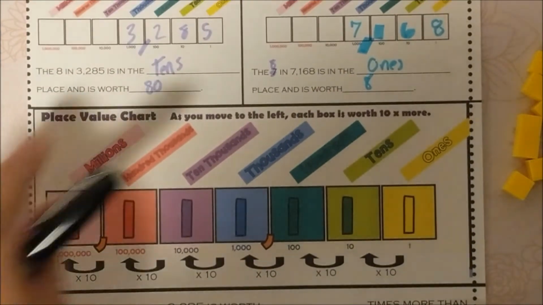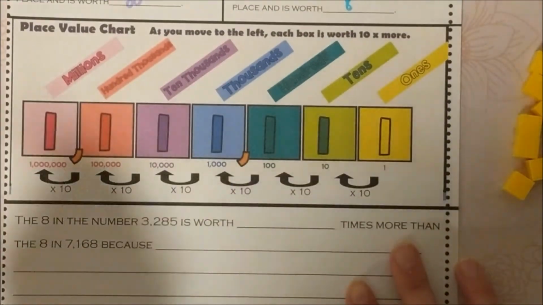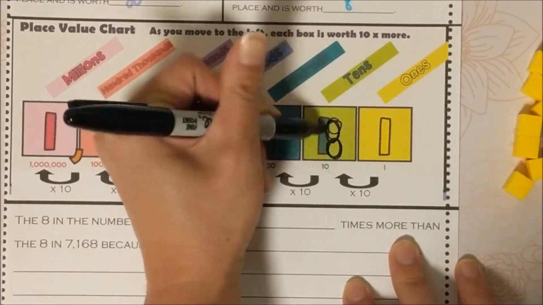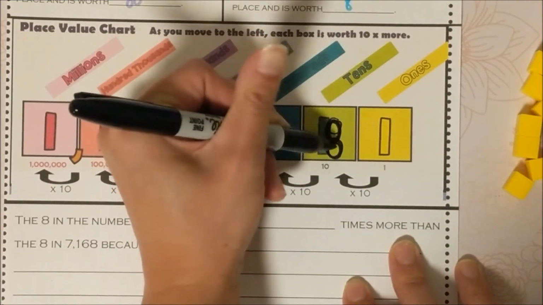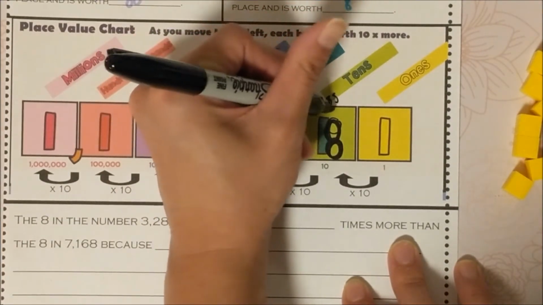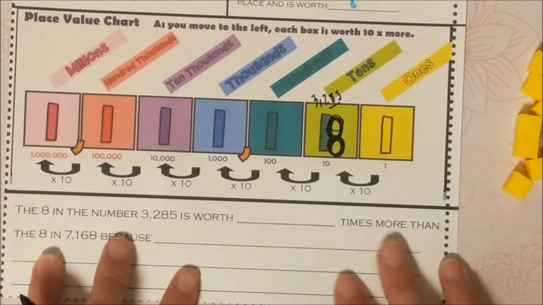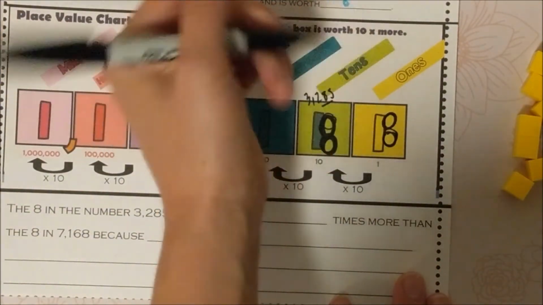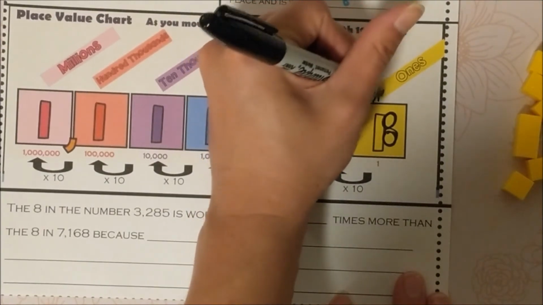The first 8 was in the tens place, so we have one here. I'm just writing an 8. This is the first 8 of 3,285. And then the second 8 was here in the ones place. This was the 8 of 7,168.